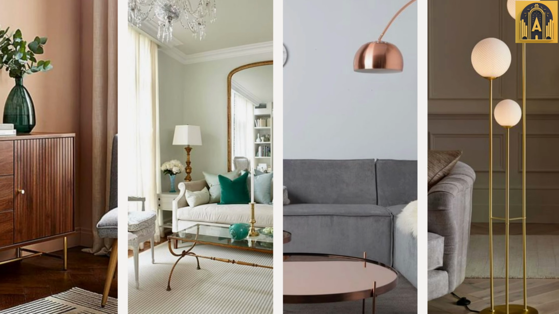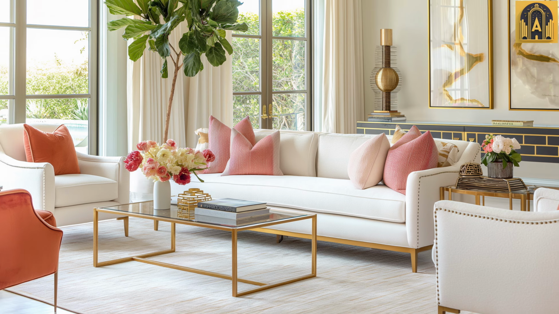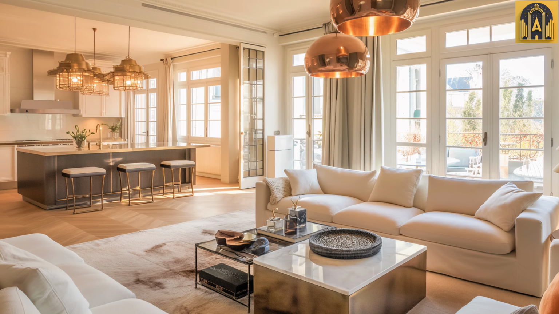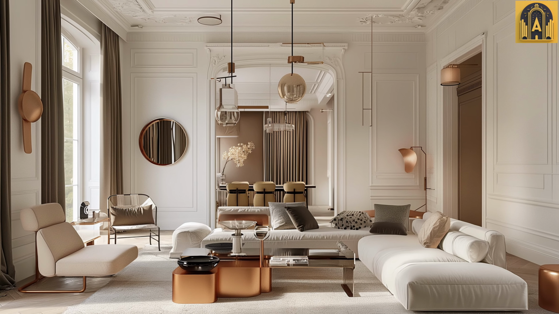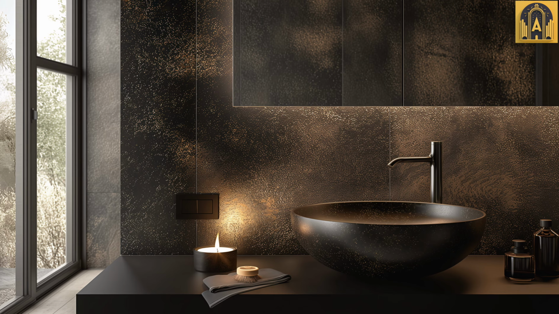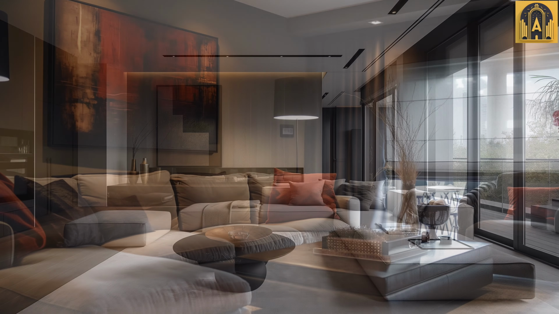Metals such as brass and copper have a warm effect. It can also be used to add elegance to the space. Black-colored metals add a contrast effect to the space and can easily adapt to any interior style as they are compatible with any color.